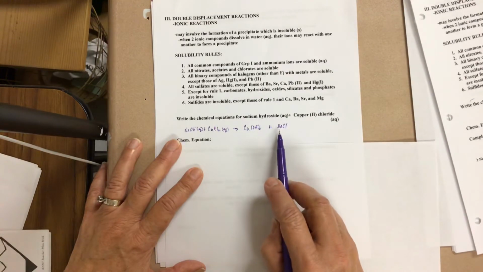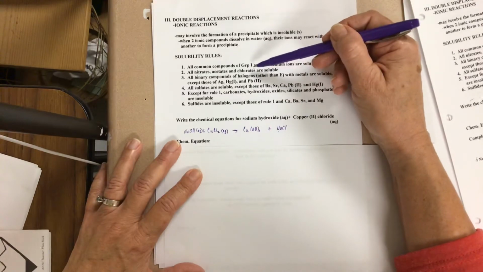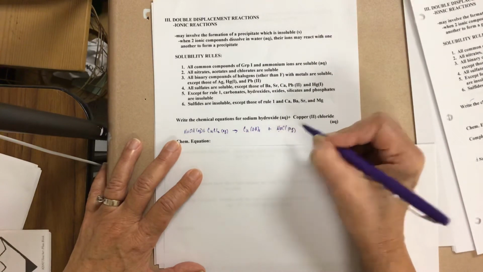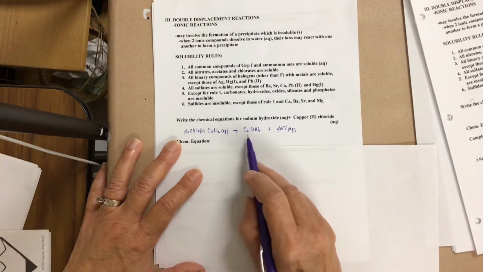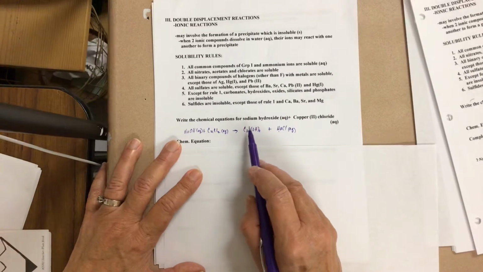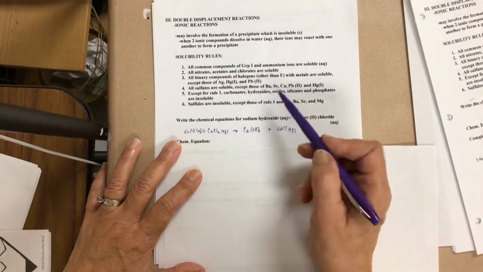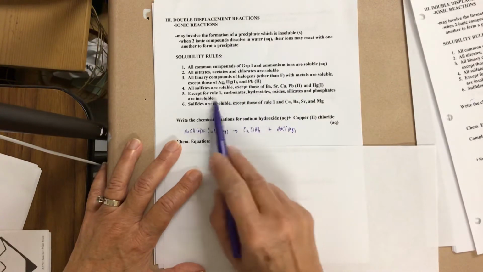So let's look at NaCl. So Na is a 1A metal, so you already know that any compound with a 1A metal in it is going to be soluble, so NaCl will be AQ, okay? So that means we need to look at copper 2 hydroxide, and so just go up here and you find hydroxides, and it tells you here your hydroxides are insoluble.